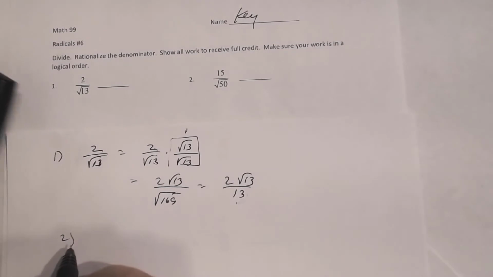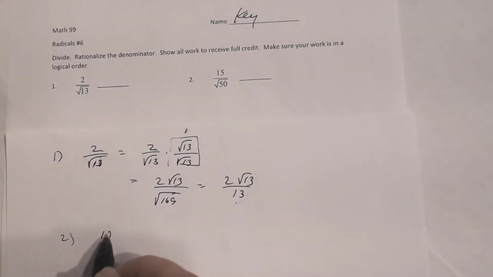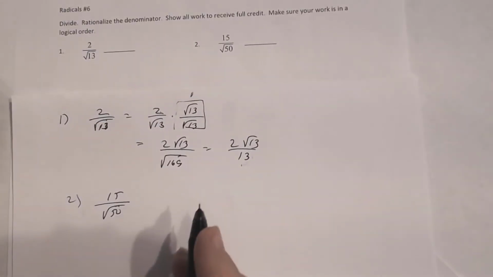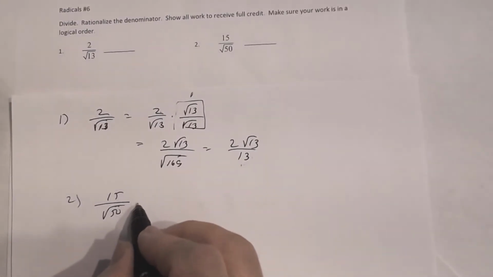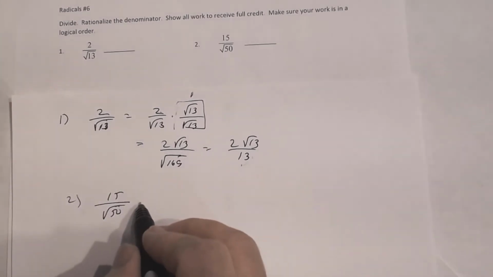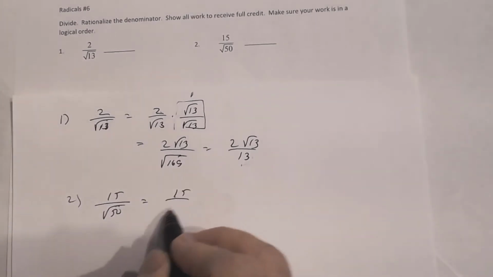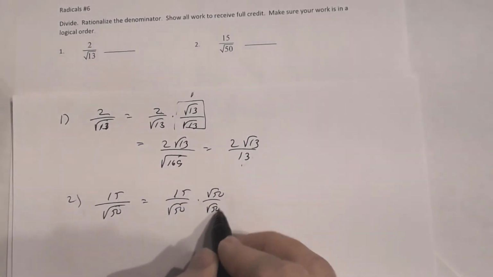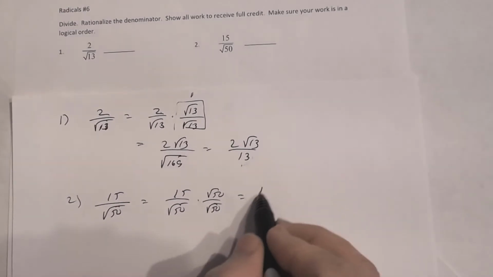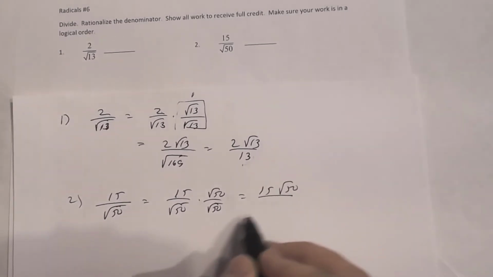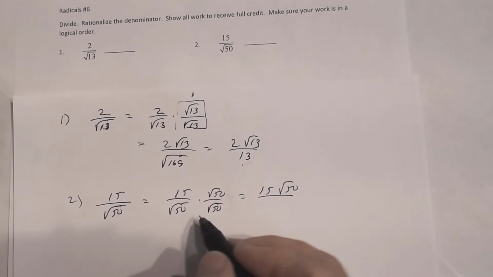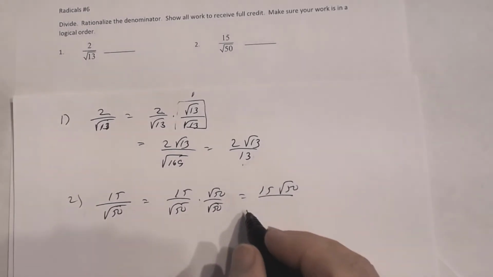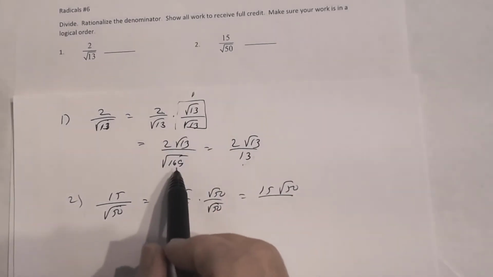All right, number 2. Number 2, we have 15 divided by the square root of 50. Okay, now, there are a couple of ways that I've seen students do this. So students will do just like we did this. They'll say, well, I'm just going to go ahead and multiply the denominator and numerator by the square root of 50. All right, there's nothing wrong with that. You can do that. So I get 15 times the square root of 50. And then most of you know that the square root of 50 times the square root of 50 is just 50. But if you did not, and you have to do it like this, then that's fine.